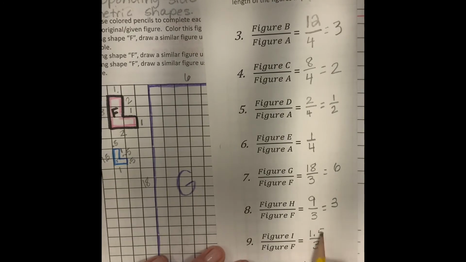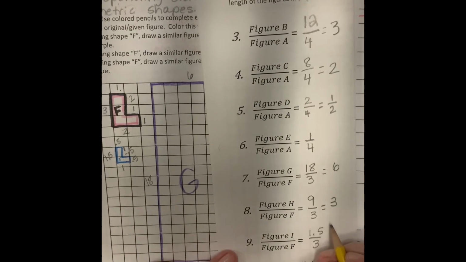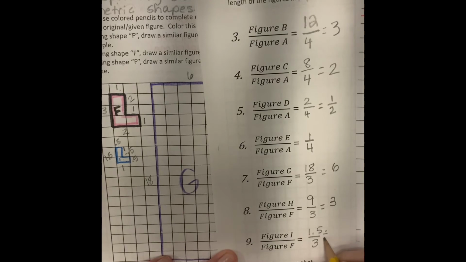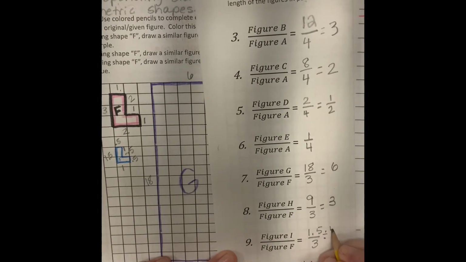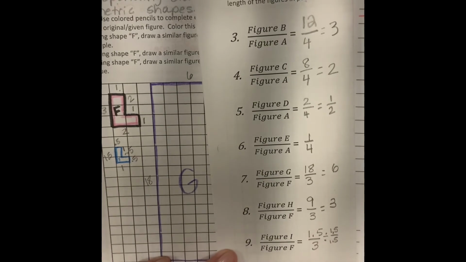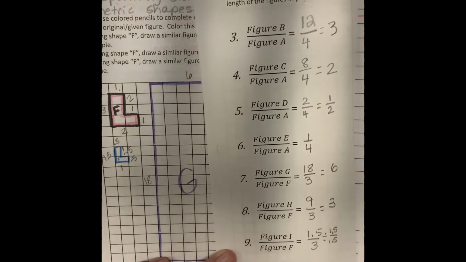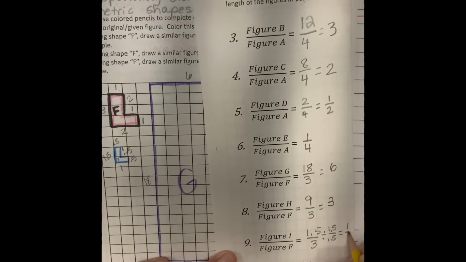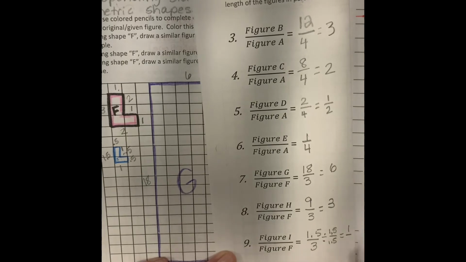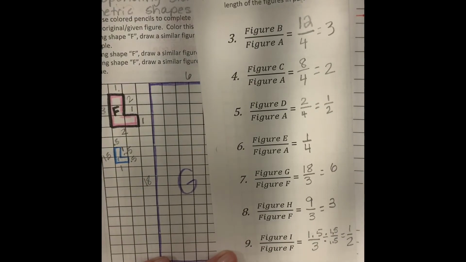So to simplify this, we have to kind of give it some thought. When we simplify, that means we're dividing both the numerator and the denominator by the same number. And it's something that can go into both evenly. So if I divide by 1.5, 1.5 divided by 1.5 is 1. 3 divided by 1.5 is 2. And that gives us our scale factor. Now, that's what we did in class.